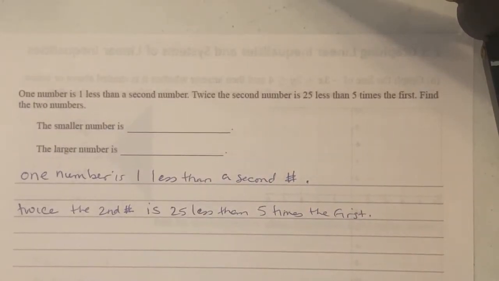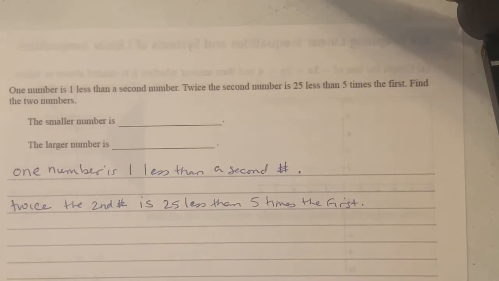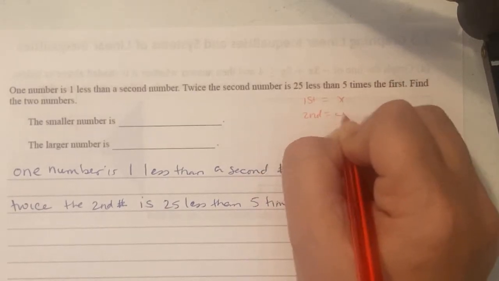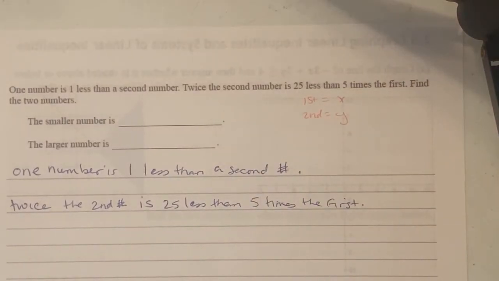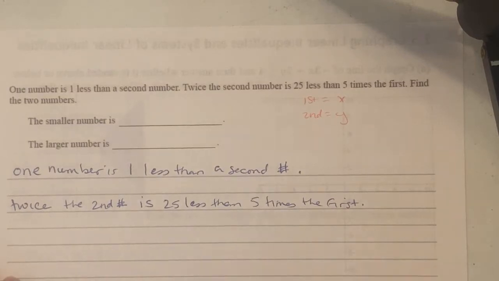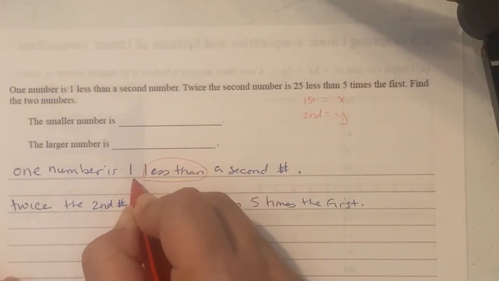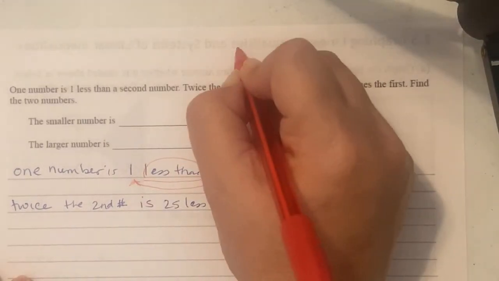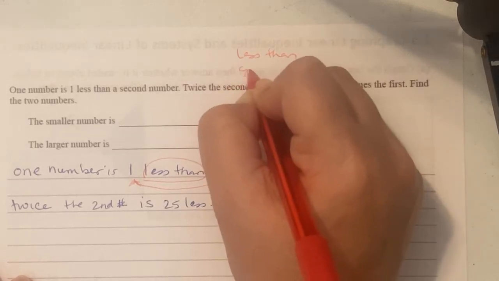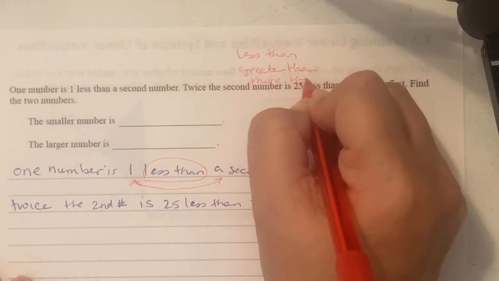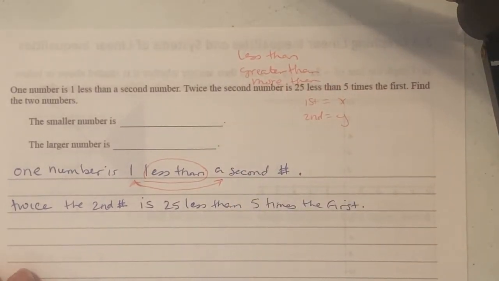So first thing we're going to do is pick values to represent a key. I'm going to say that the first number is x, and the second number is represented by y. Always think of ordered values, so x and y. The first one says one number is 1 less than a second number. When it says the words less than, that is a switch. They switch positions. So if you see the words less than, greater than, or more than, what comes first goes second, and what was second comes first.